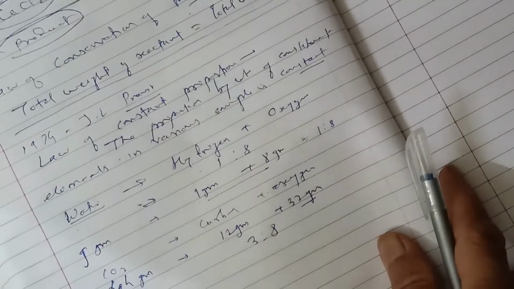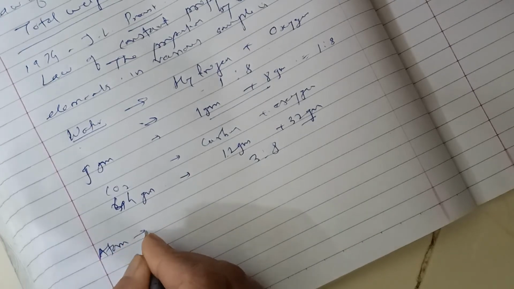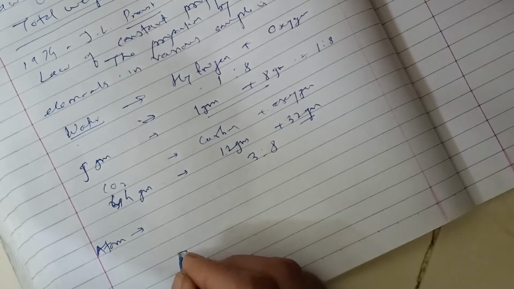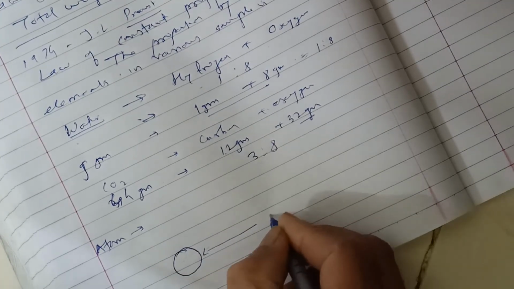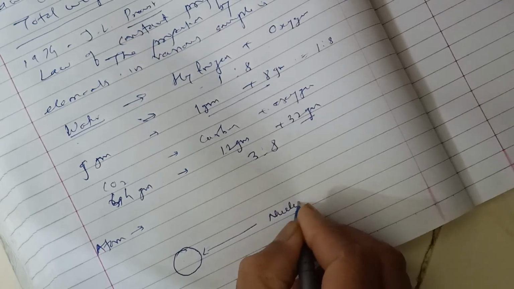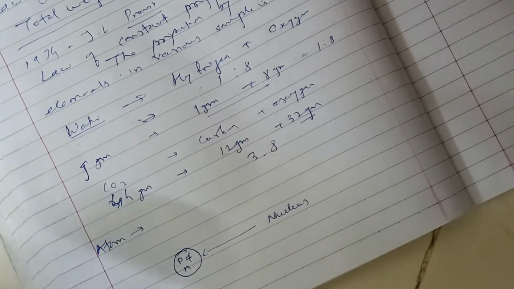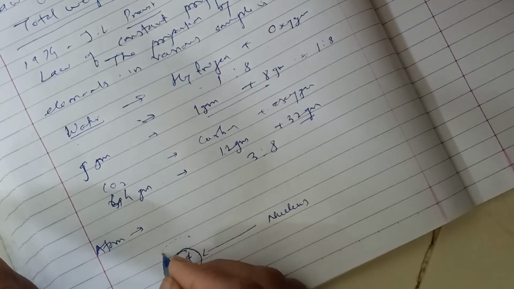Okay, then the important topic is atom. What do you mean by atom? We should know that atom consists of a center part, that is called the nucleus, and in the nucleus of the atom, proton and neutron are present. Okay, and around the atom, the third particle is present.